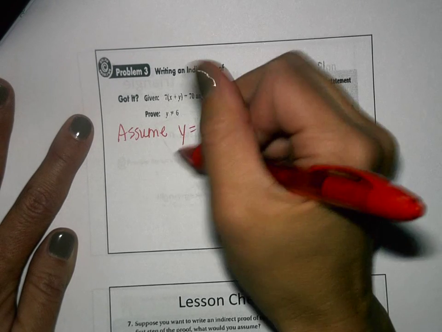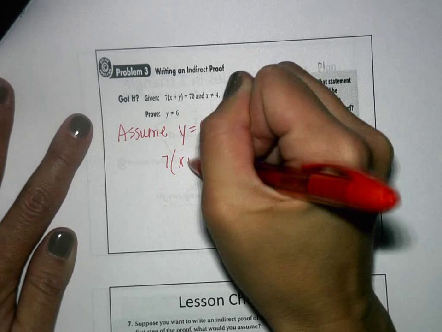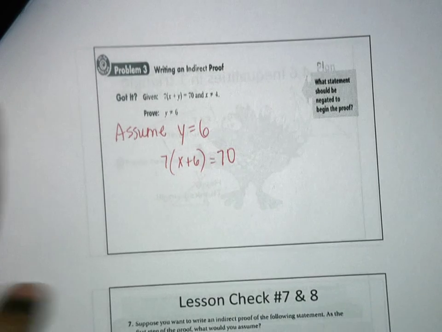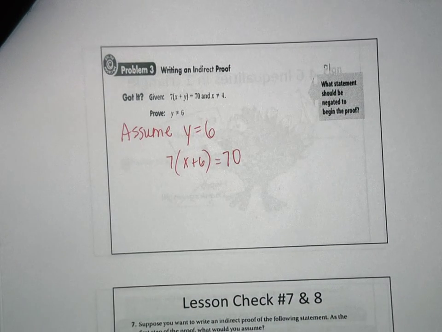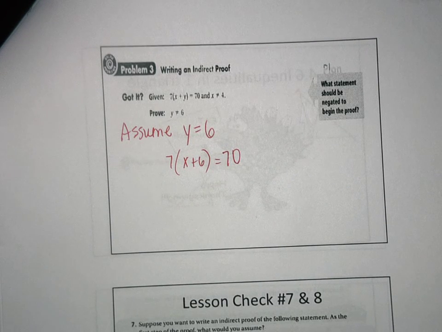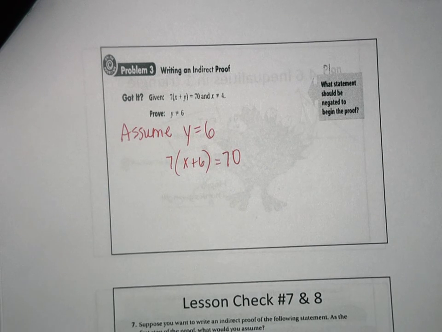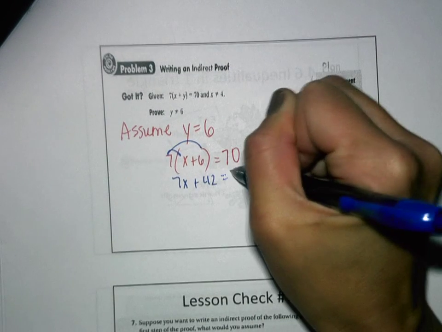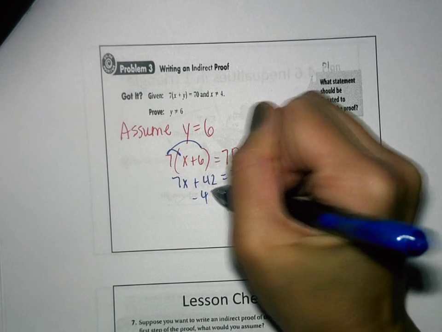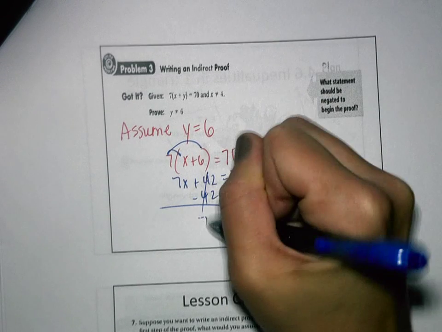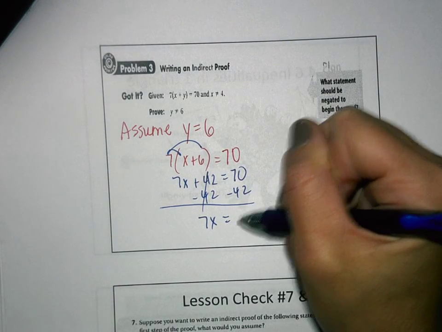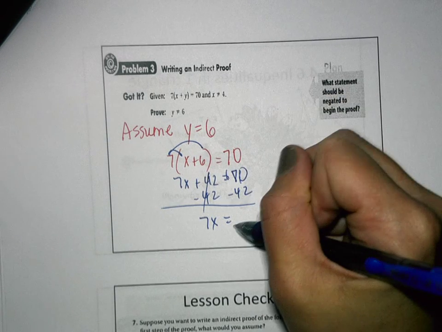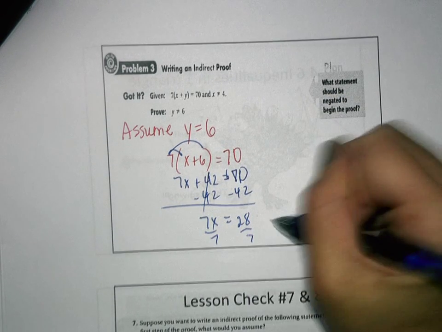Okay, solve it. So we're going to go 7, and then we have x plus 6 equals 70. How would we solve this? What would I do next? Very good. 7x plus 42 equals 70. Subtract 42. 7x equals 28. Divide by 7, and x equals 4.